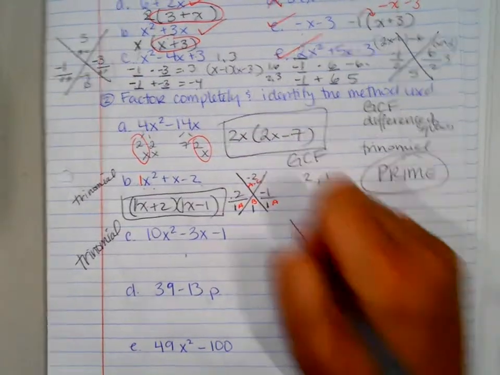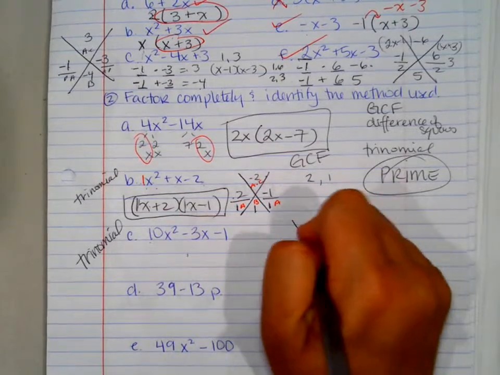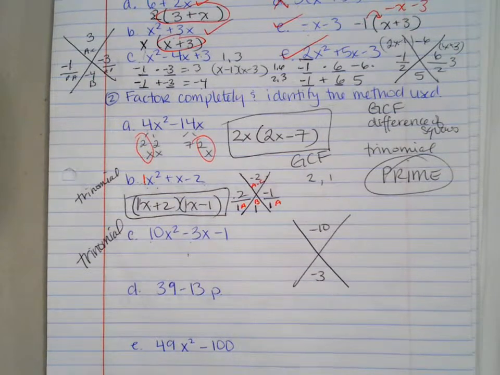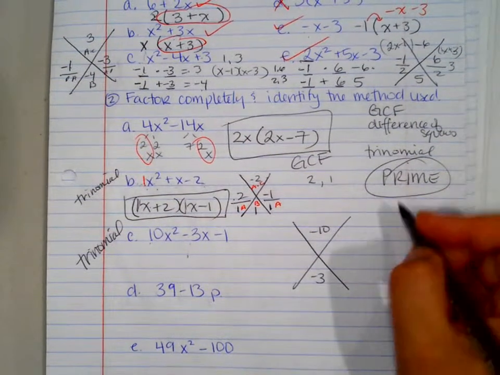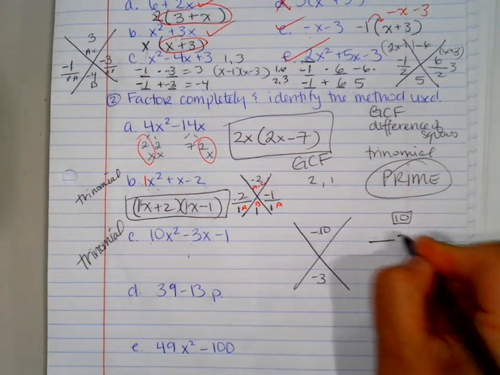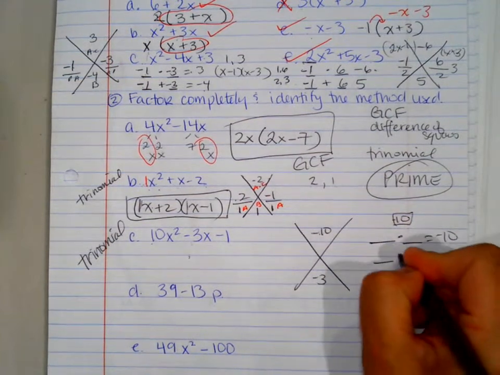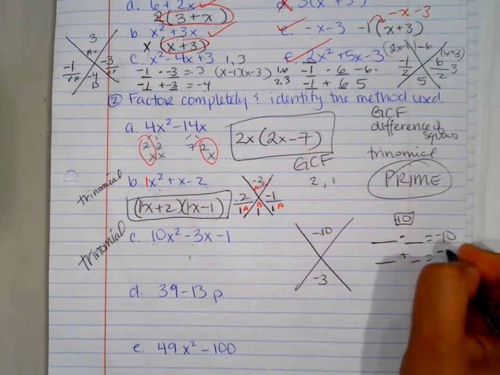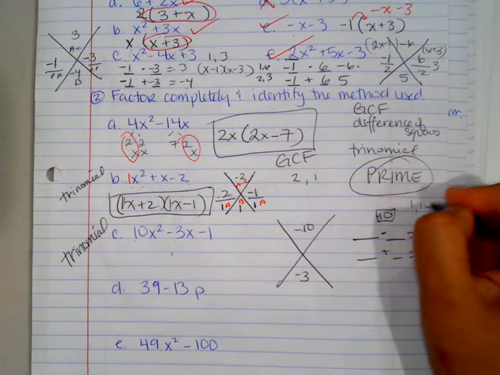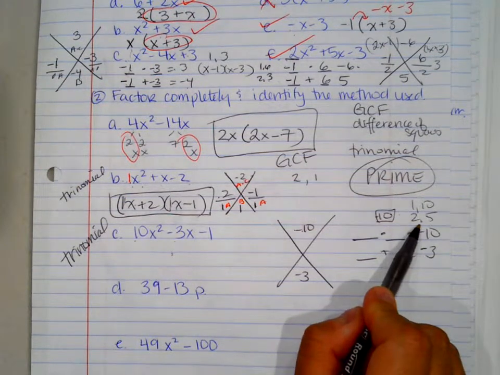So let's do that. Remember, you have A times C on top, that's -10. B on the bottom, -3. And I need two numbers, two factors of 10, my magical number, that when I multiply them together equal -10, sorry, and when I add them together, get me -3. Okay. What are my factors of 10? My factors of 10 are 1 and 10, 2 and 5. So 2 and 5 is looking like a pretty good choice.